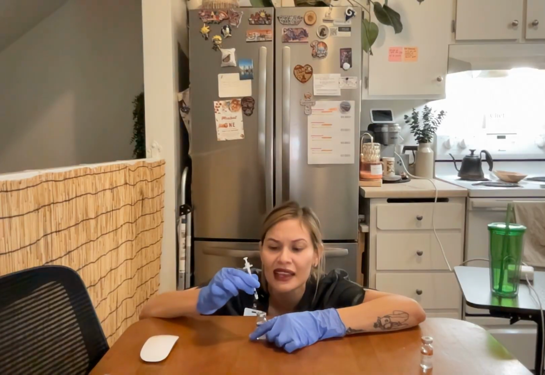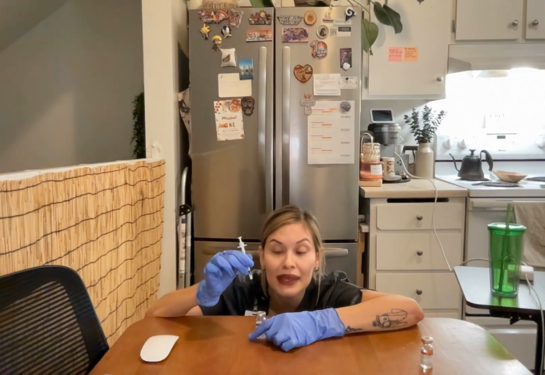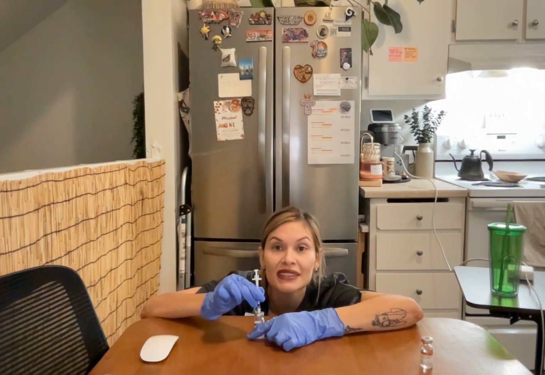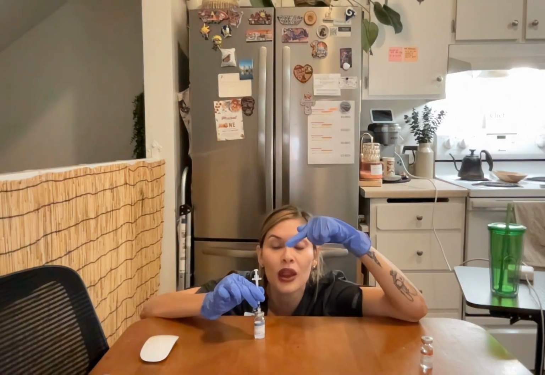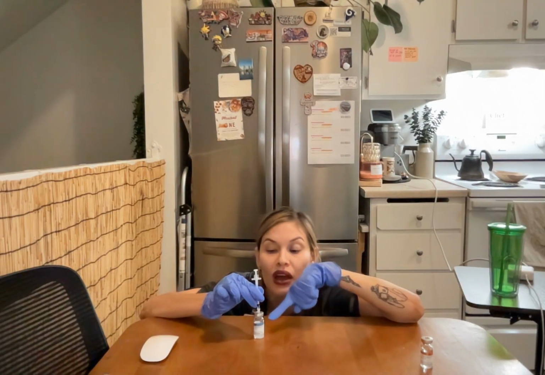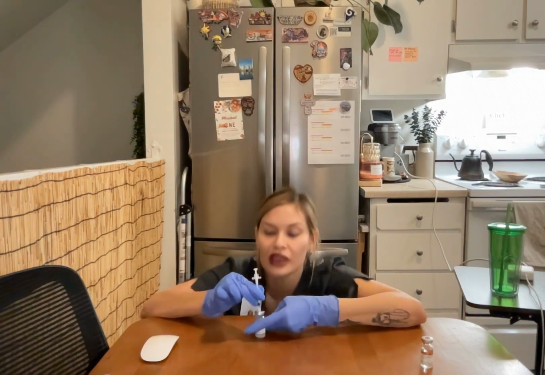to insert the syringe into my NPH vial. While I insert the syringe, I make sure that I don't push the plunger so the regular insulin will not get injected into the NPH vial.